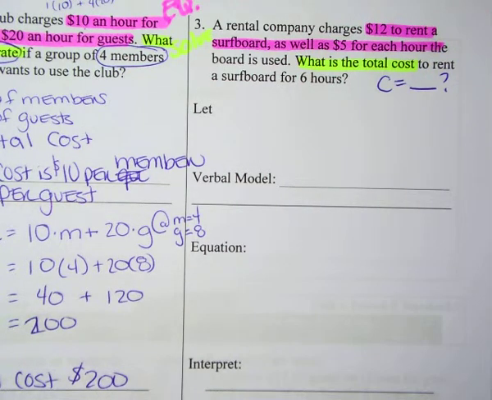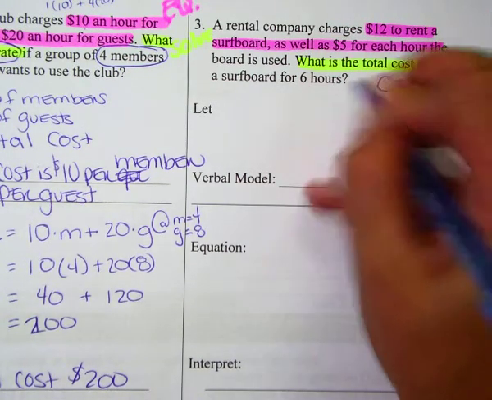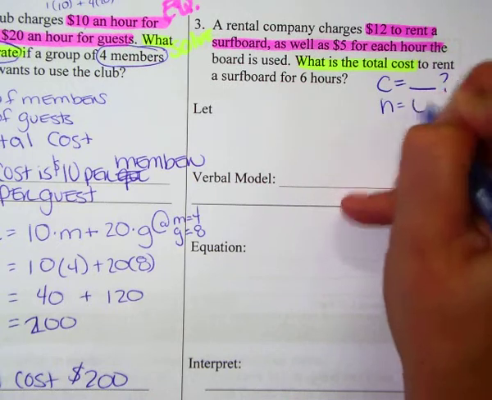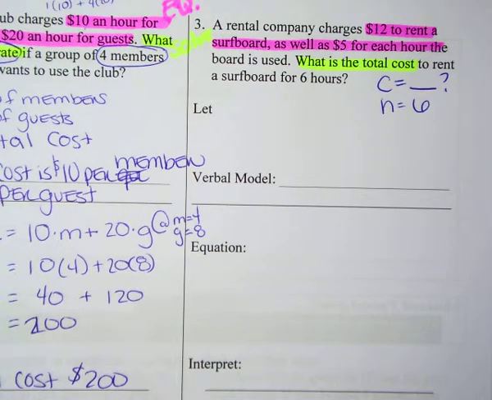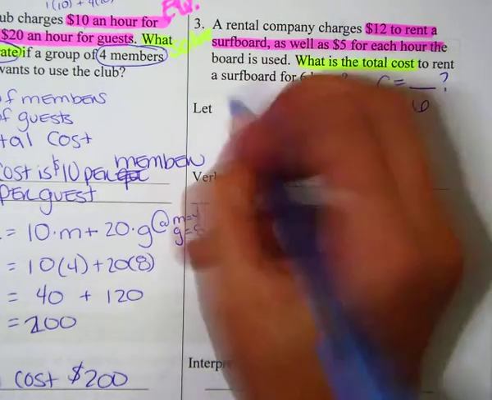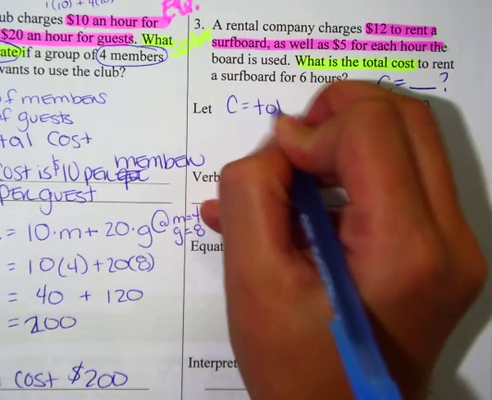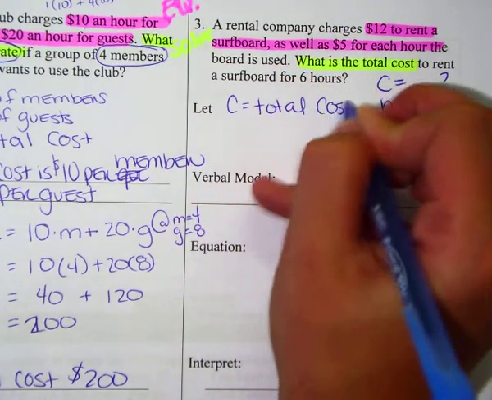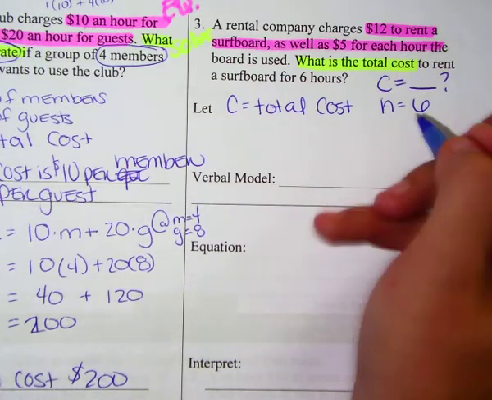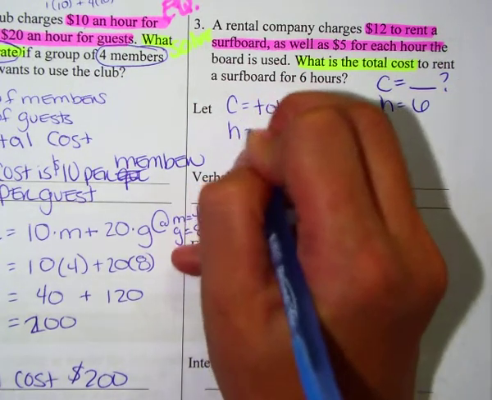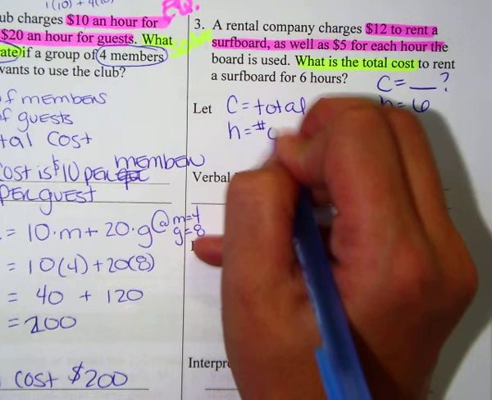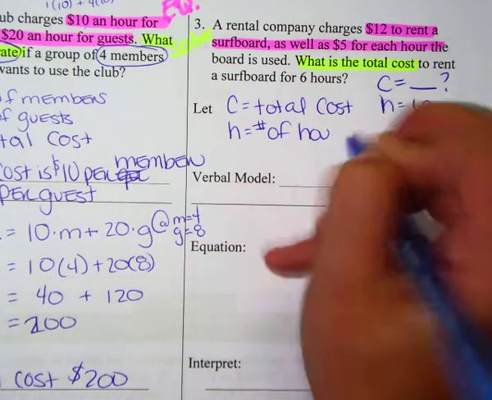To rent the surfboard for 6 hours. H equals 6. Cool. So I'm going to let C equal the total cost, and I guess hours matter, so H equals number of hours that you rent.